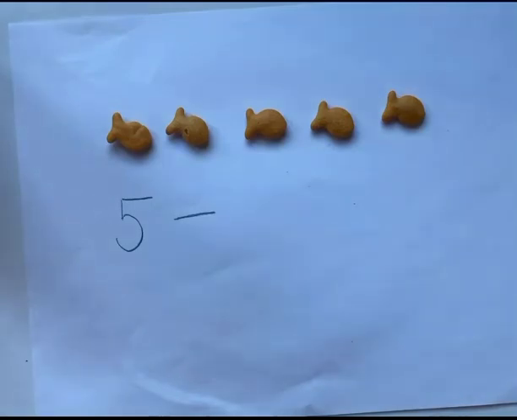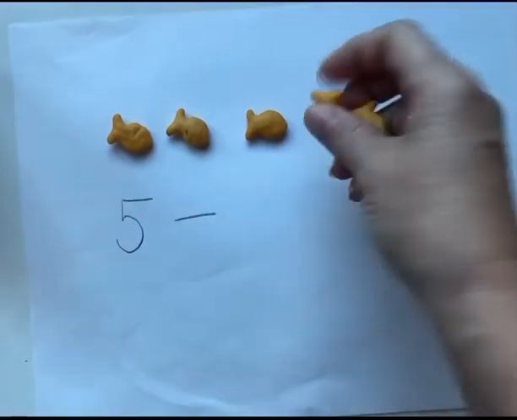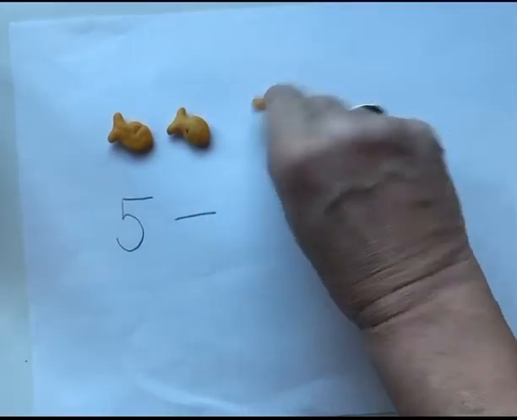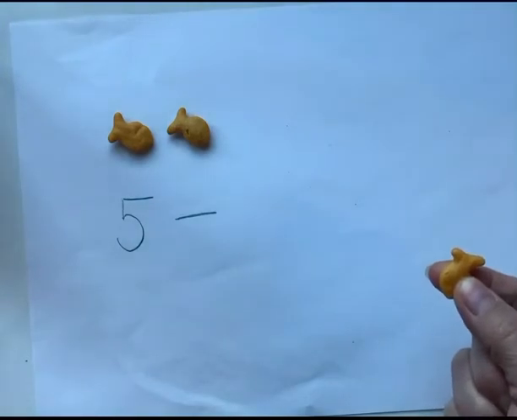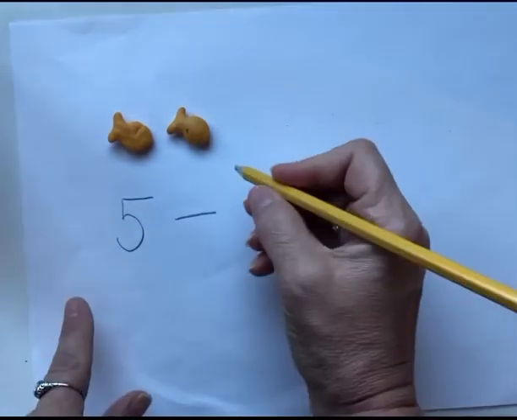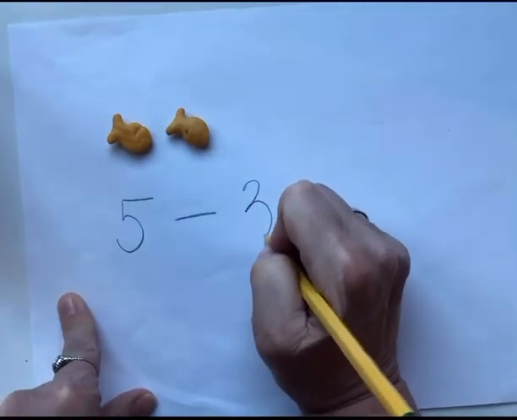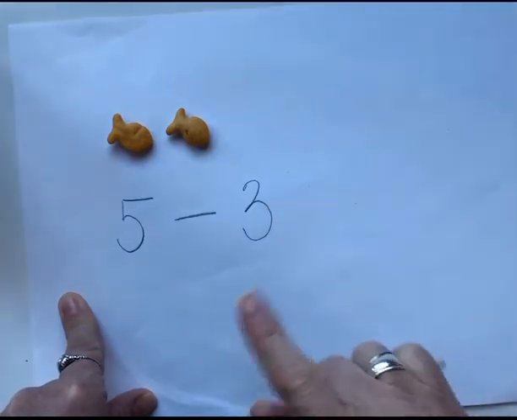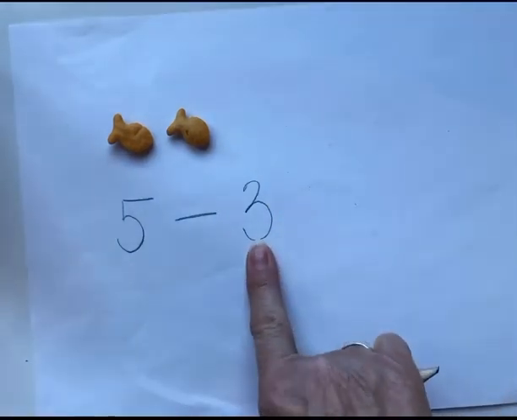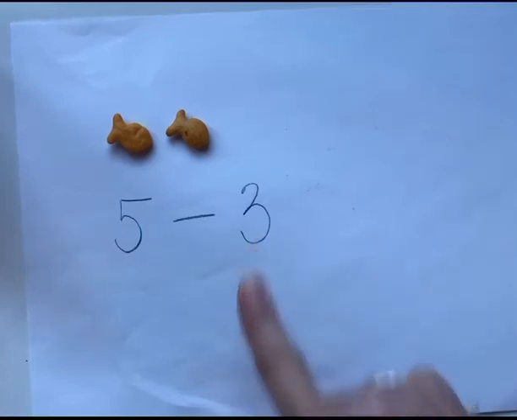Now, how many did we take away? Well, we took away 3 counters. So, I'm going to write the number 3 to show that we took 3 counters away. Now, you know the next part.